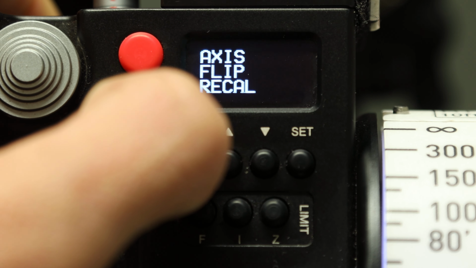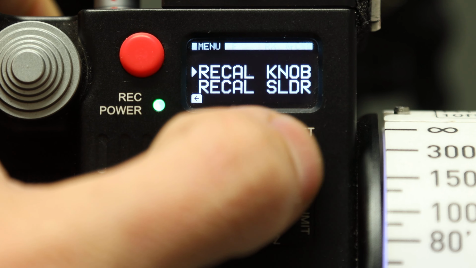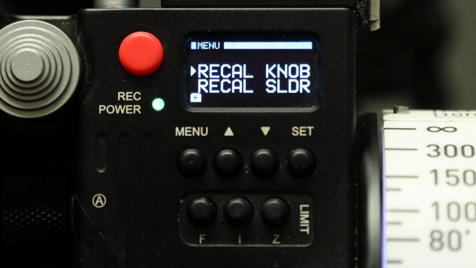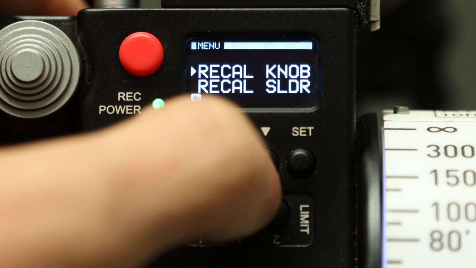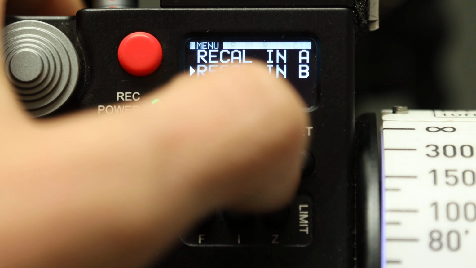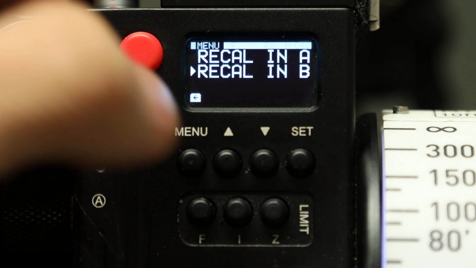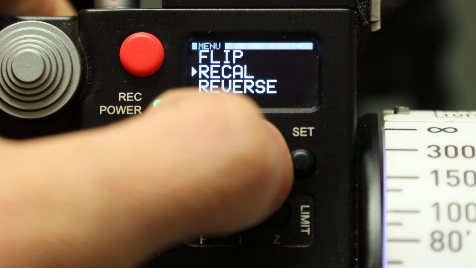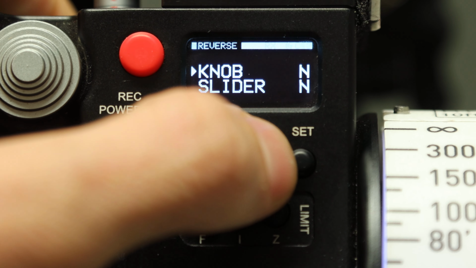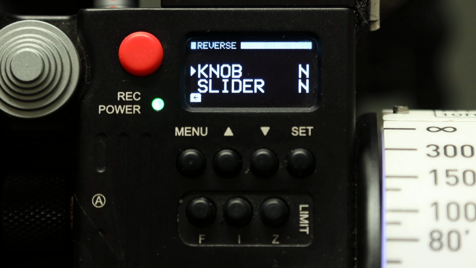Next, we've got recalibrate. So this is if you find any of your axes are not reaching the full potential. So infinity on the focus ring is not actually infinity on the lens. Your calibration might be off. So this is an option if you need to tell the hand unit where the actual limits of each axis are. Then we've also got reverse. So again, this does very similar to flipping the motor. It just changes the direction.